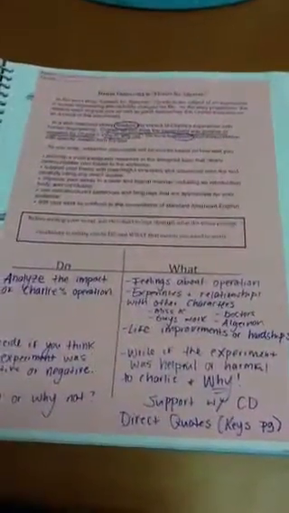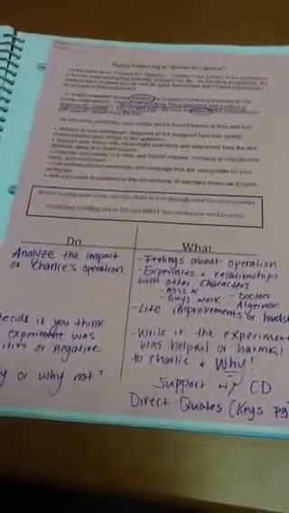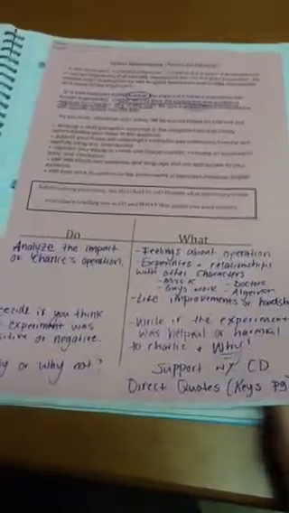On page 77 is your outline for the Flowers for Algernon essay, and on page 78, yours may or may not be pink, some are different colors. This is your essay prompt for the Flowers for Algernon essay. Here we did the do what strategy, determining what the essay prompt was asking us to write about.